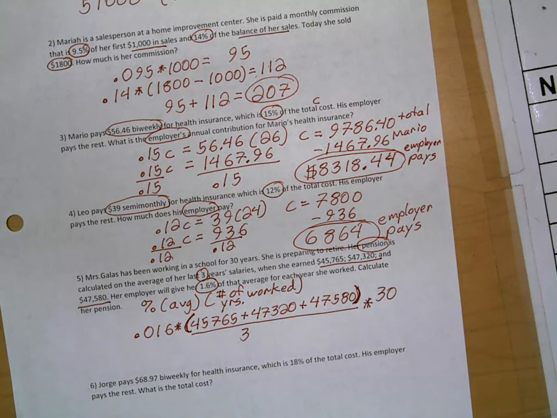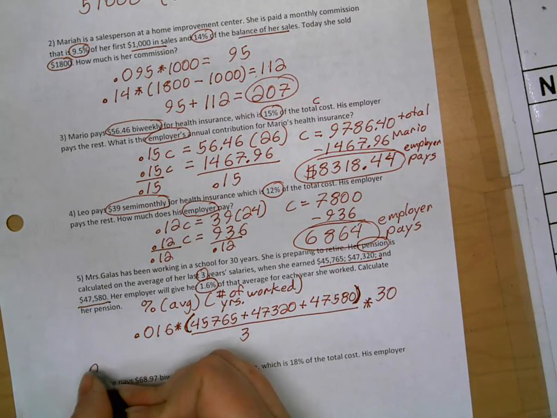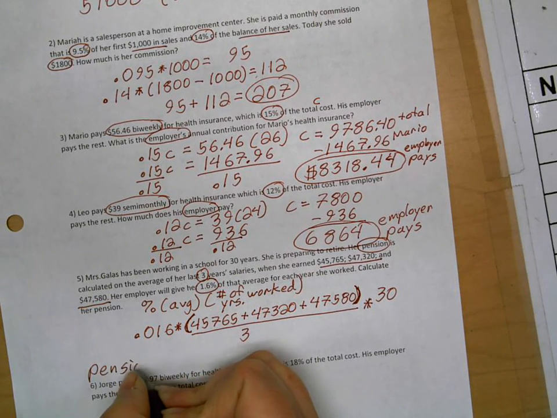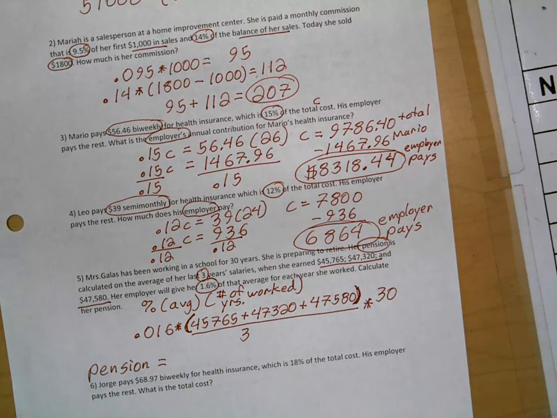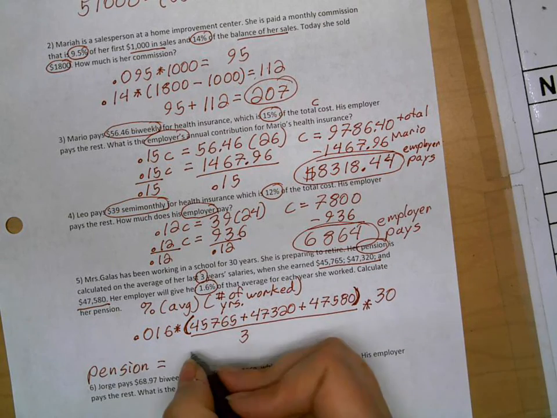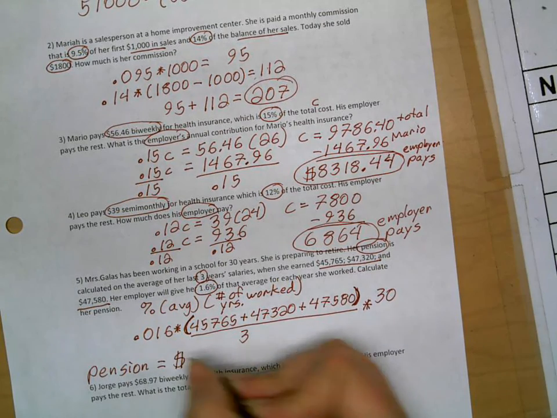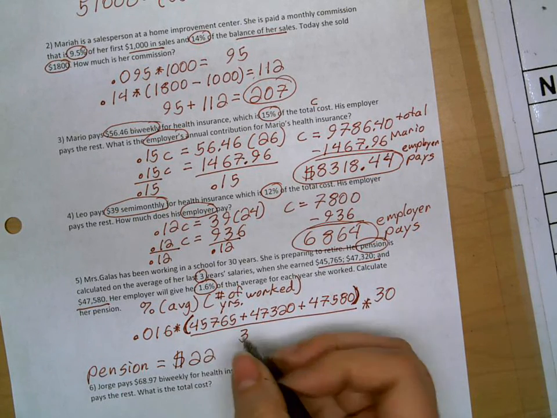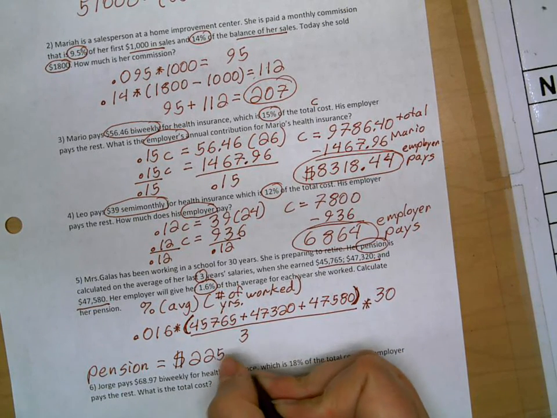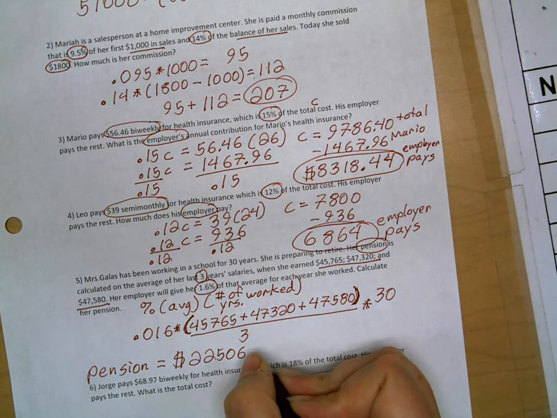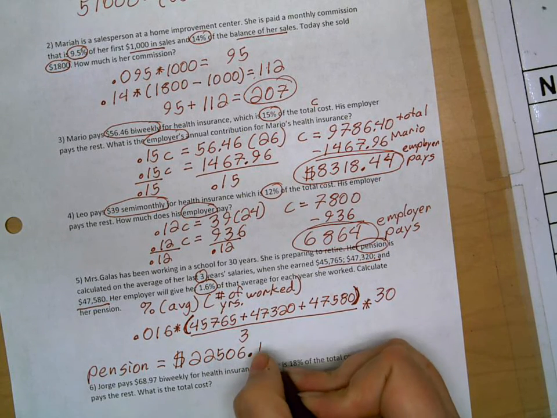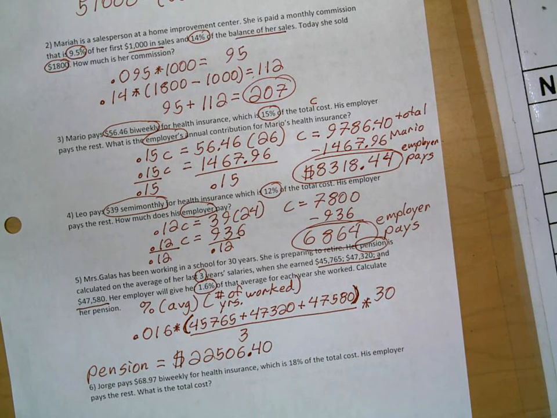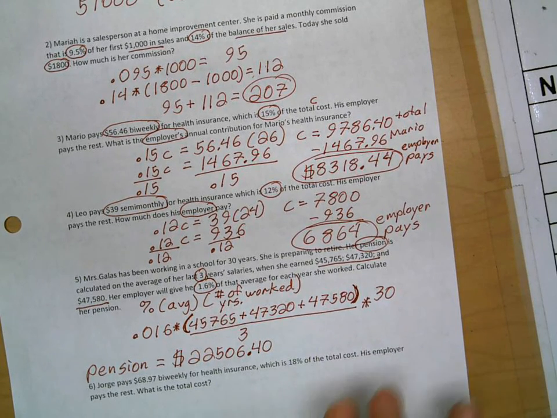Mrs. Gallus worked there for 30 years. So her annual pension is going to be $22,506.40. Okay, so that is her annual pension.